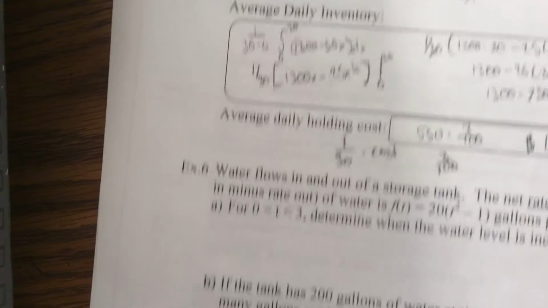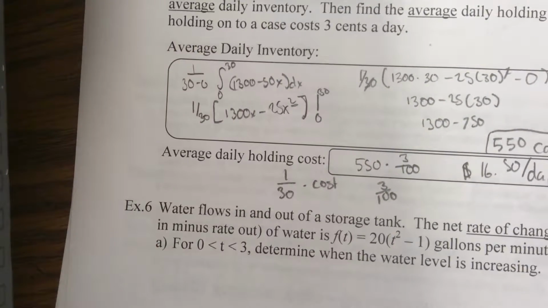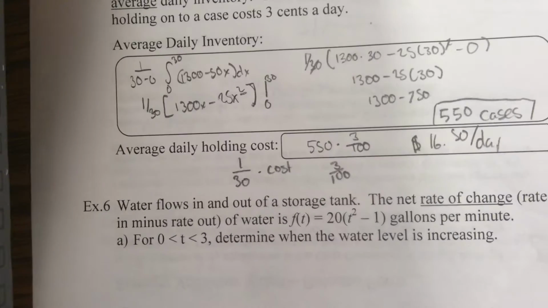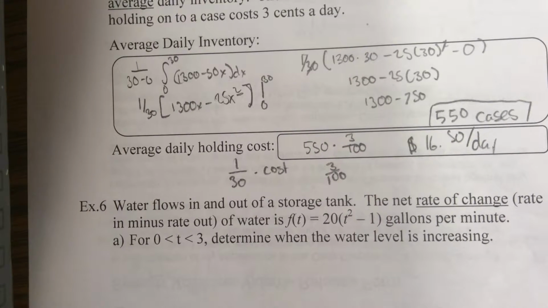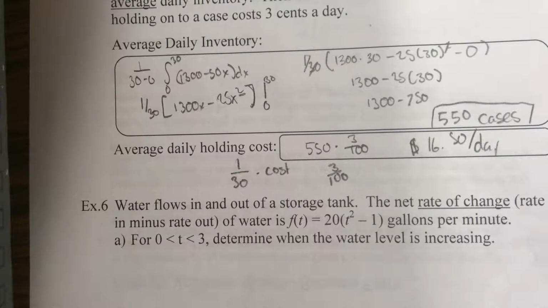For example 6, water flows in and out of a storage tank. The net rate of change, rate in minus rate out of water, is F of t equals 20 times t squared minus 1 gallons per minute. For part A, for 0 to 3, determine the times when the water level is increasing.